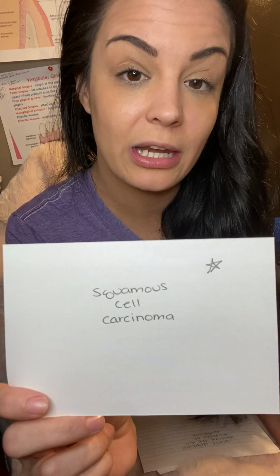And it's well differentiated. Well-differentiated tumors will show keratin. Okay, so remember it can be well-differentiated or undifferentiated. We just don't know what's going to happen with malignant tumors, but if it is differentiated, it's going to show keratin and have a keratin pearl in it.